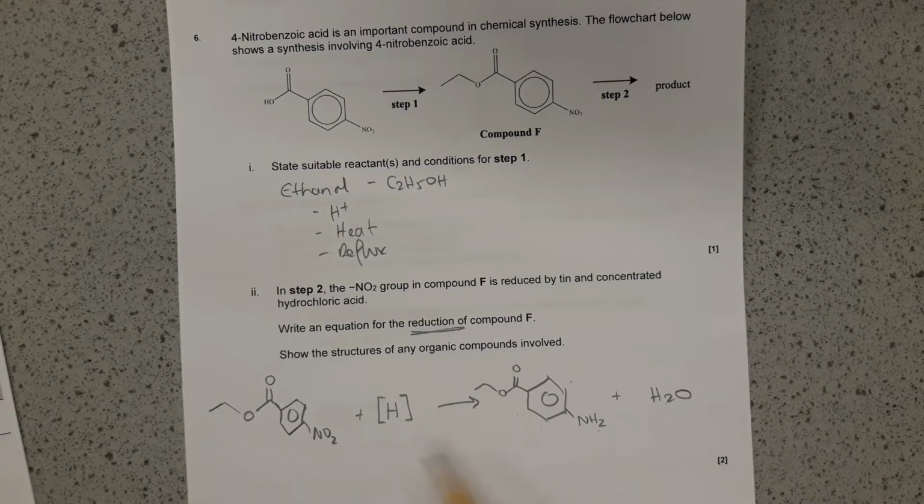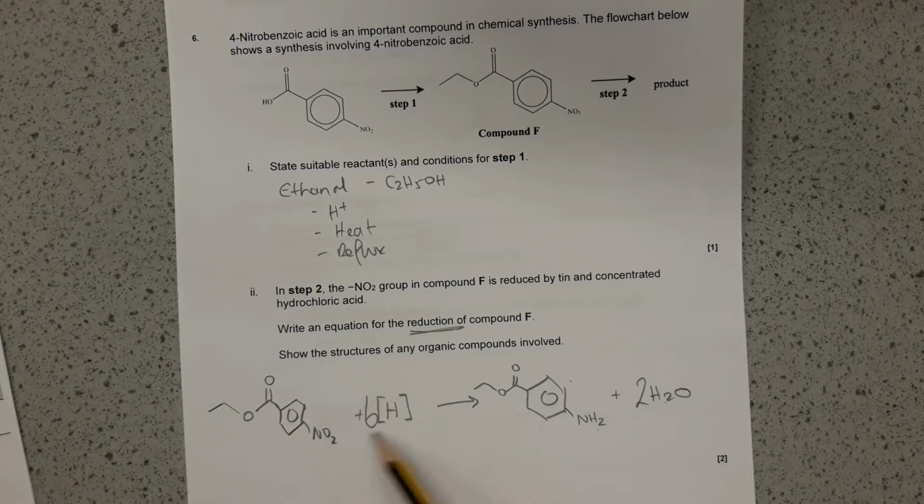So think about what I've got. I'm going to have to have 6 of those and 2 waters to balance this equation out. Think about what I've got now: 6, 7, 8, 9, 10, and then 1, 2, 3, 4, 5, 6, 7, 8, 9, 10. There's no other way you can balance it out. That's the answer. 2 marks for that one.